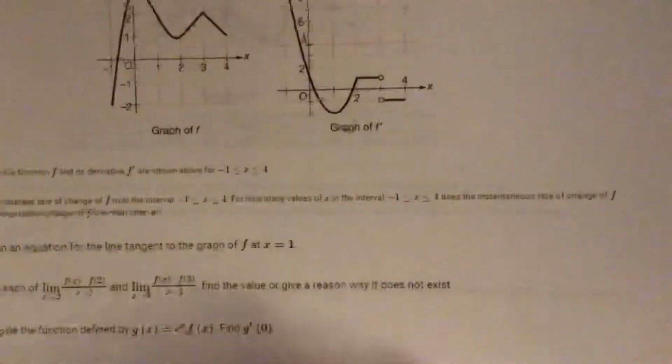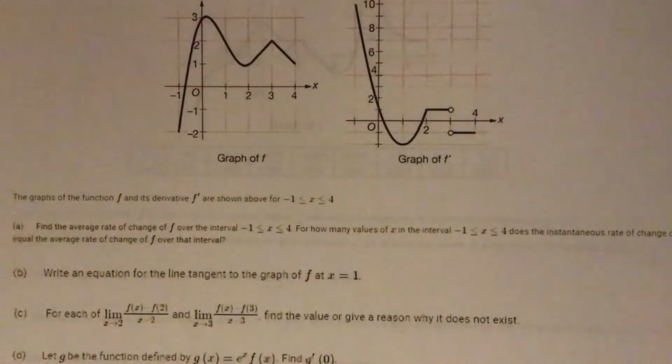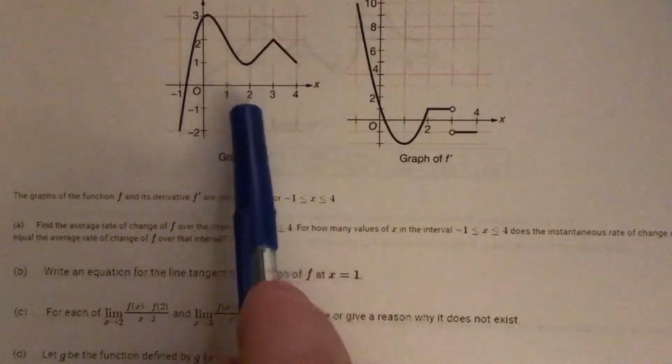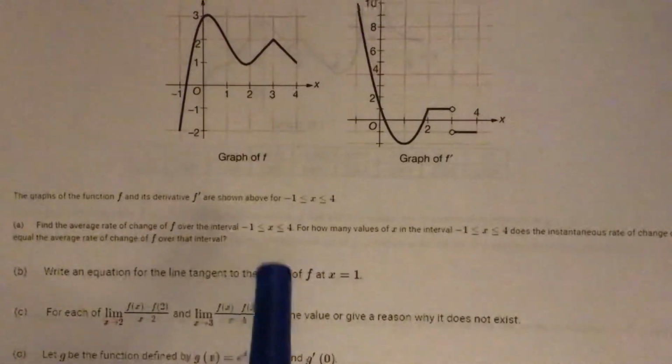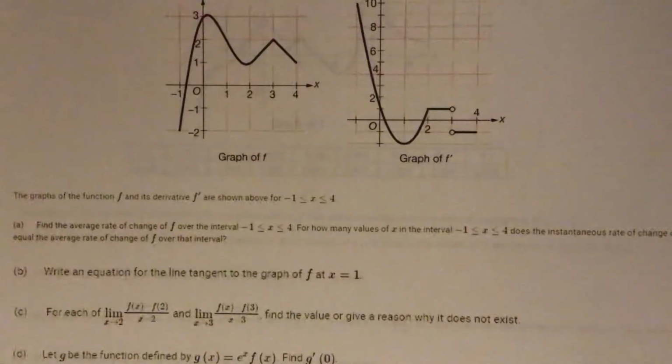Now, there's a theorem, the mean value theorem, which states that if f is continuous and differentiable, there's going to be at least one spot on the interval where the derivative matches the average rate of change. Now, you don't need to cite the MVT here, but basically the mean value theorem is going to guarantee, because this is a continuous function, it's not smooth at this spot, but for most of the interval that they're talking about, negative 1 to 4, at least you got the continuity. So basically there should at least be a spot where this happens.